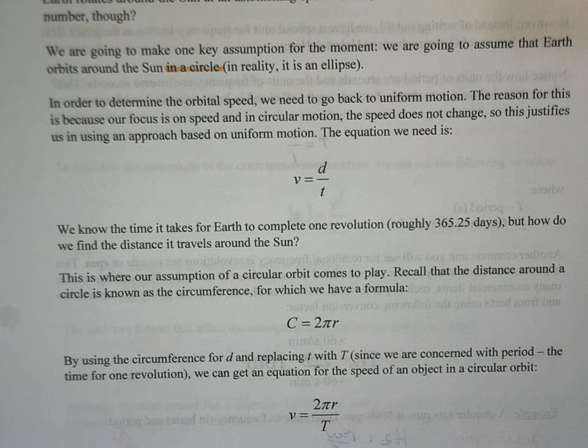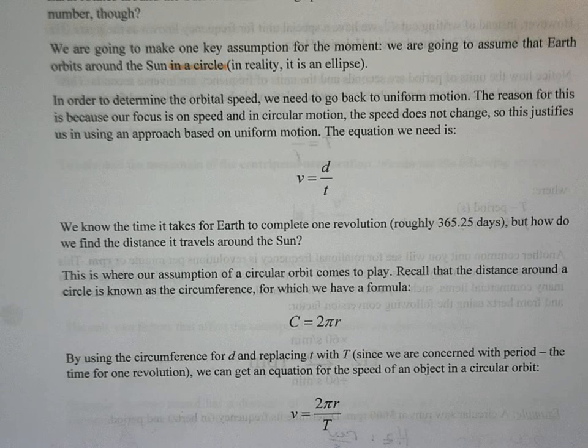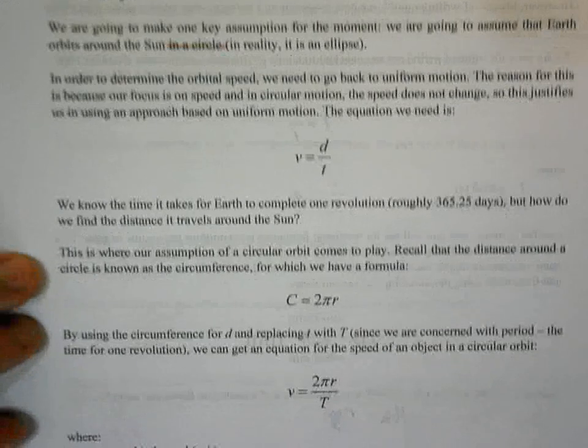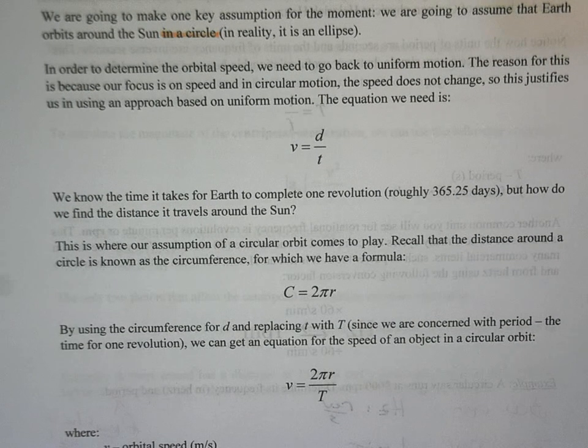Anytime I've hounded you about using v equals d over t, you had used it in a context where the speed was not constant. The speed was actually changing. Since speed isn't changing here, we can use v equals d over t. We can get away with that. Now, for anything in a circle, we have to fill in the gaps.